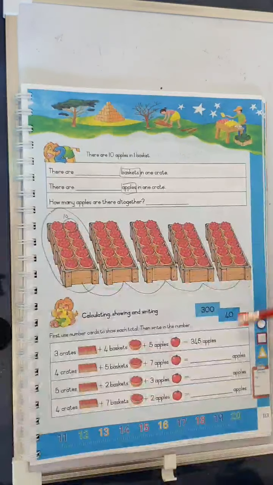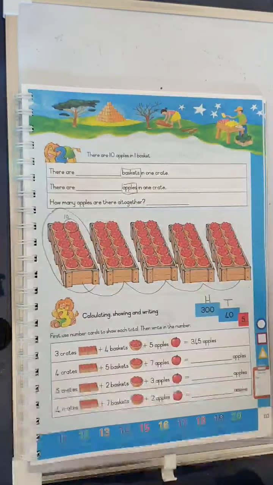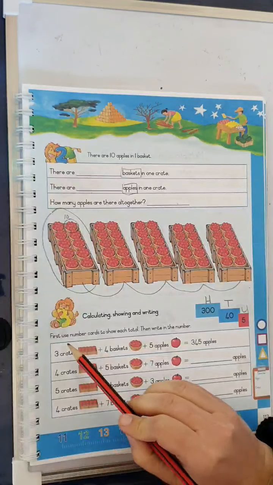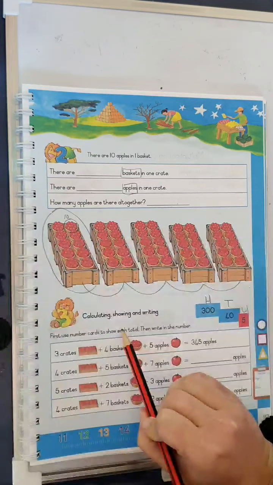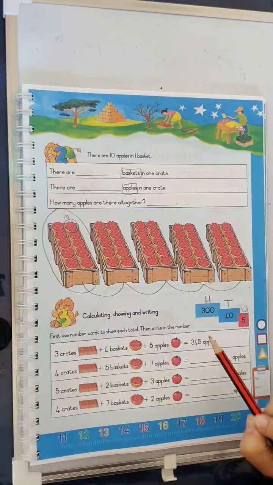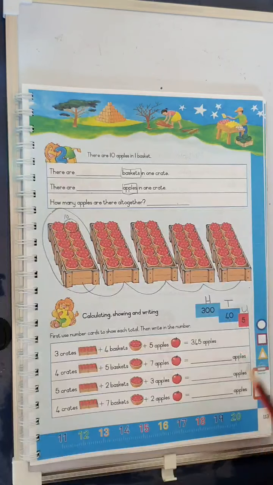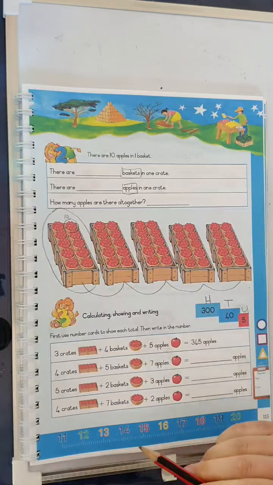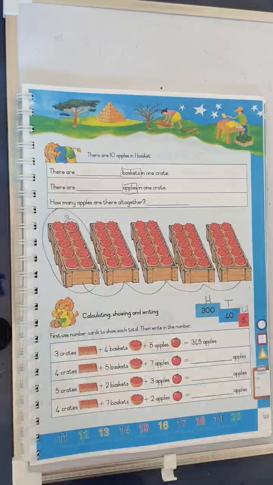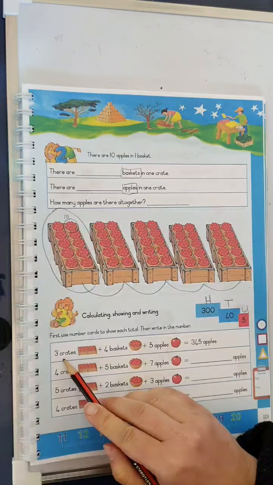At the bottom part of page 113, again, here you can see we have hundreds, we have tens, and we have units. So first use number cards to show each total. Remember, this is a number card. If you do not have them, you can then just break it up like this on a separate paper. So here the first one they've done for you. That's the example.